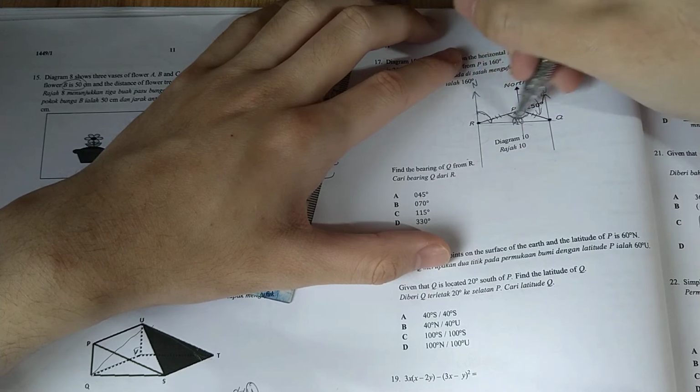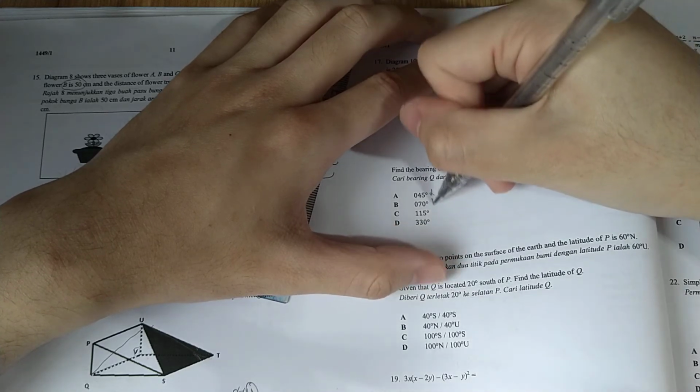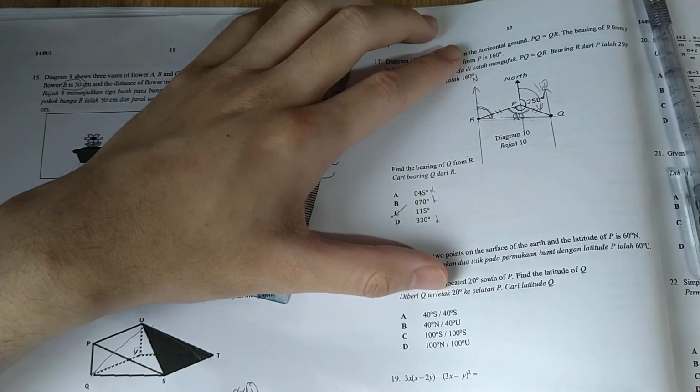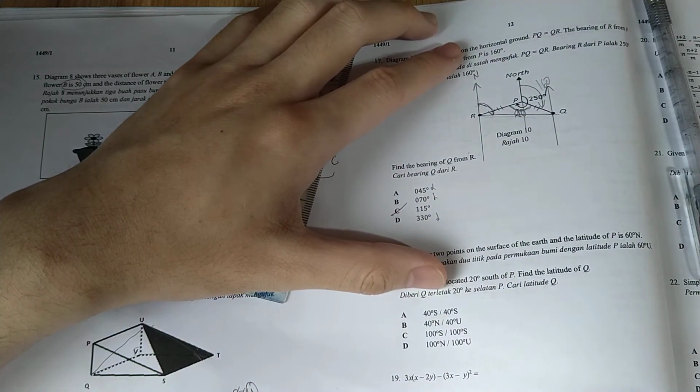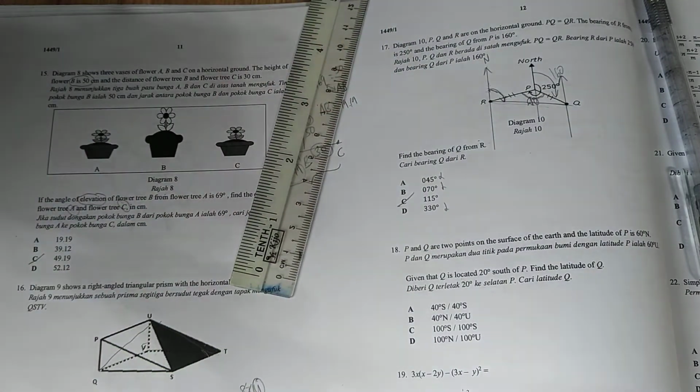This line is Q. So what is the angle here to here? It won't be A, it won't be B, it won't be D. So the answer is C. Alright, the answer is C. Okay. You don't even need to calculate. You don't even need to know what's the exact value.